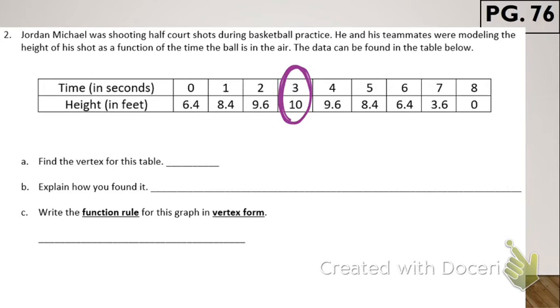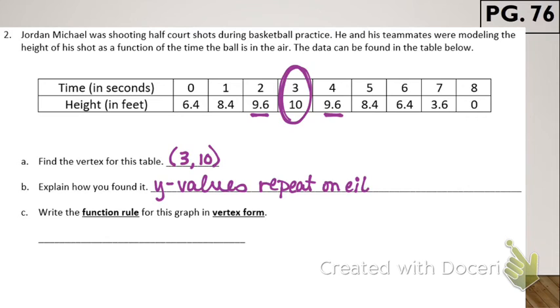Yeah. On either side of this 10, notice my y values repeat right there. My y values repeat on either side.